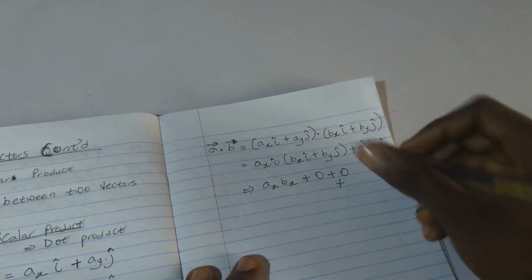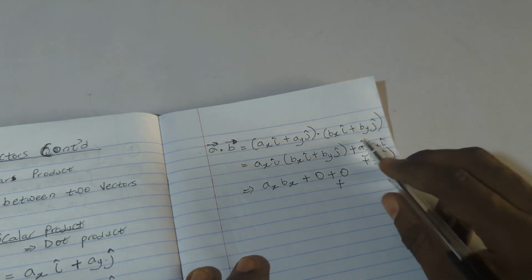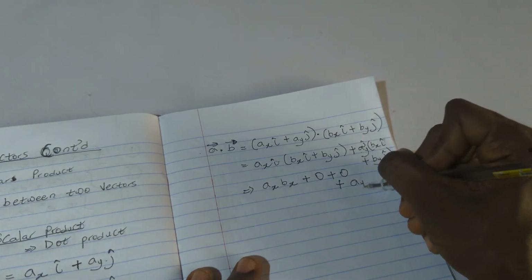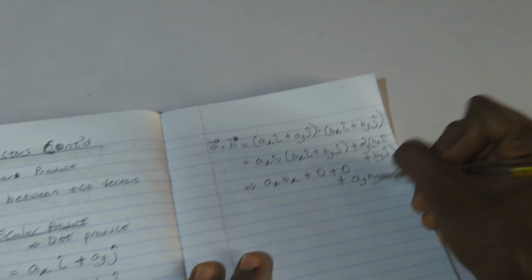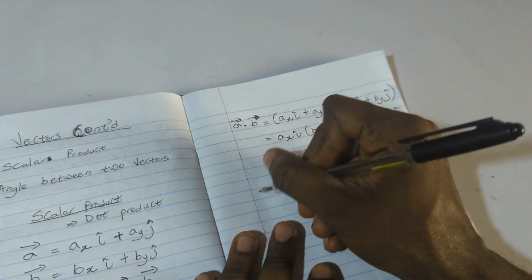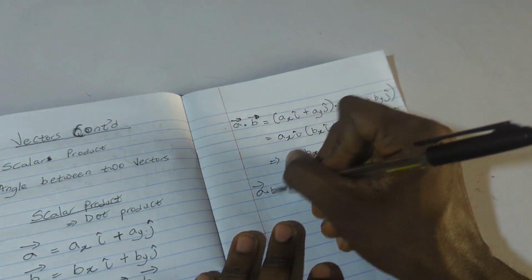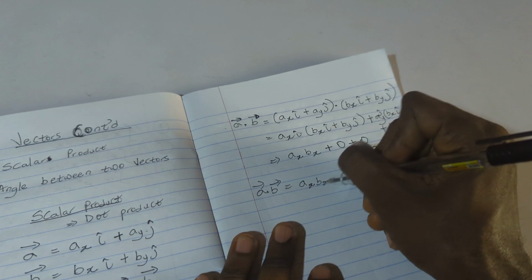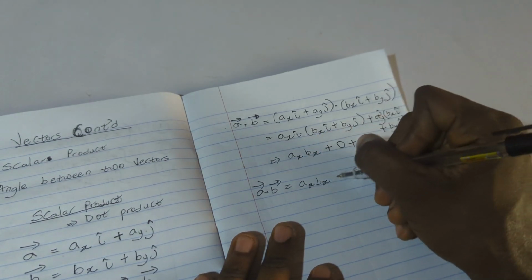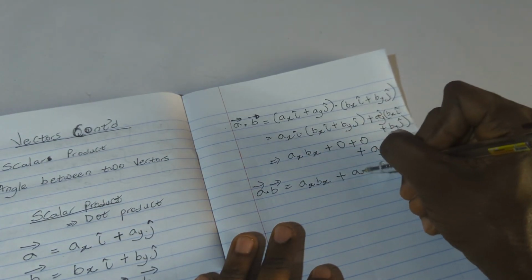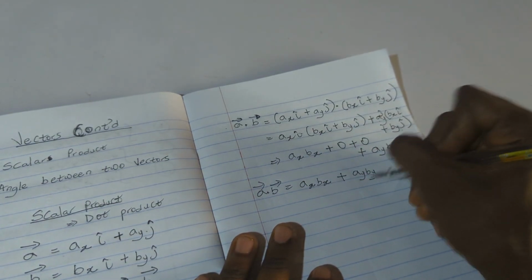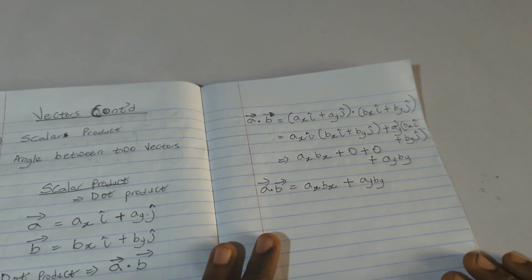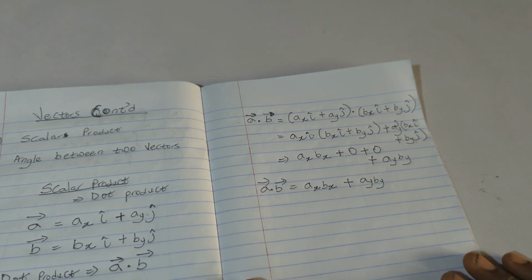And finally, we have ay and by, and j dot j gives us 1, so we have ay by. That means that A dot B, the dot product of the two vectors, is simply the multiplication of the components in x plus the multiplication of the components in y as well. So that's what we have as a result. That's how to take the dot product of vectors.